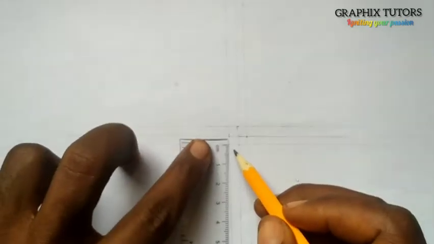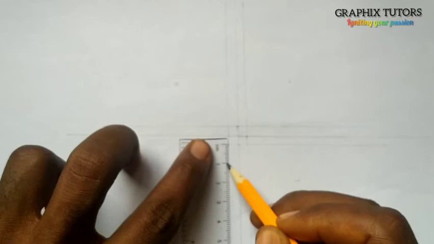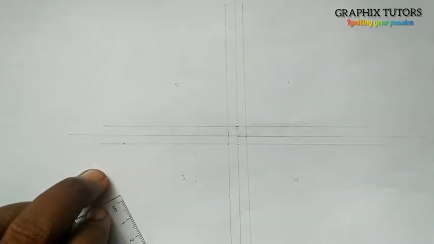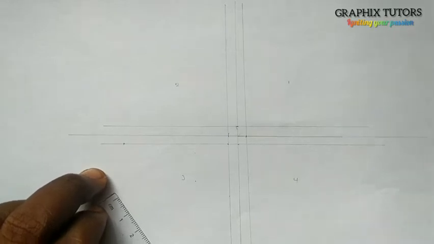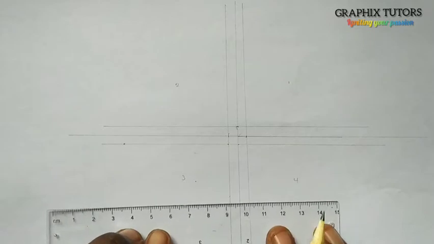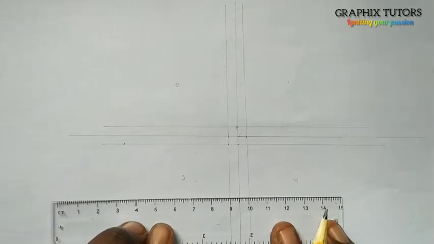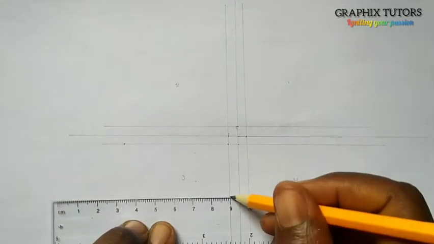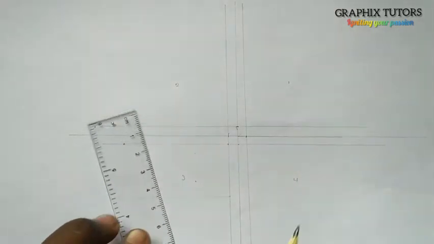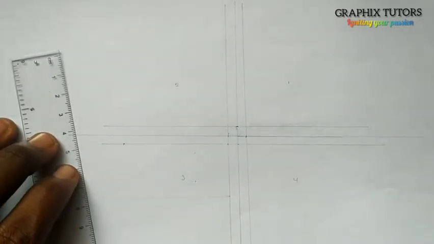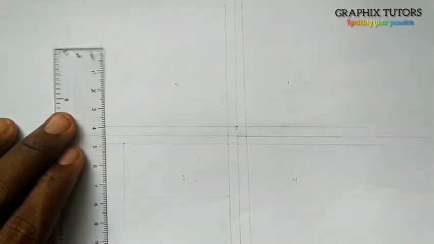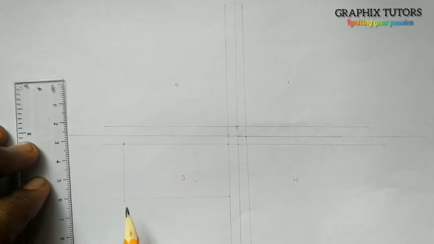And I'll join them together. In joining them together, I'm going to have something like this. And I'll join here also. So you close it up. We're plotting the entire length, the entire height, right?